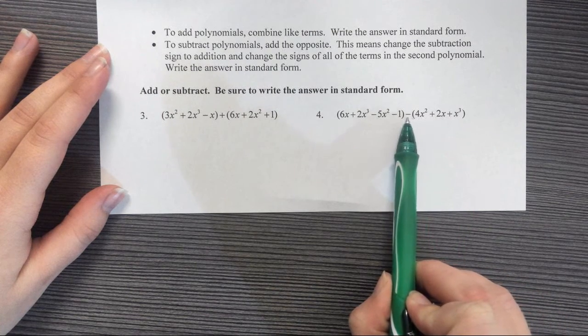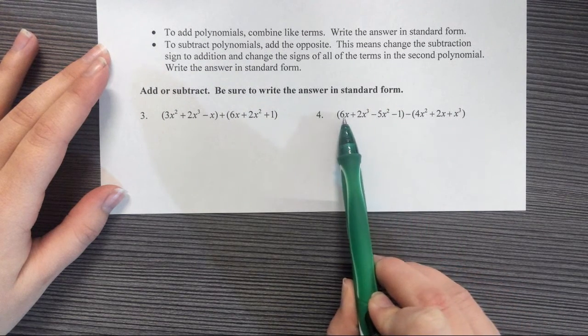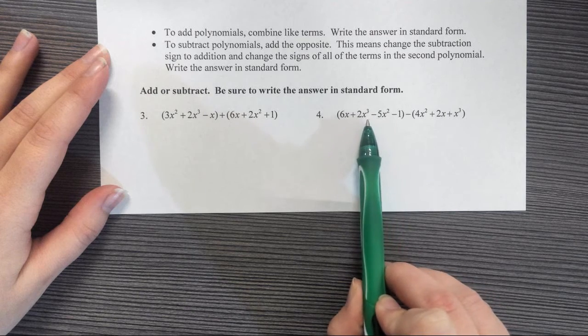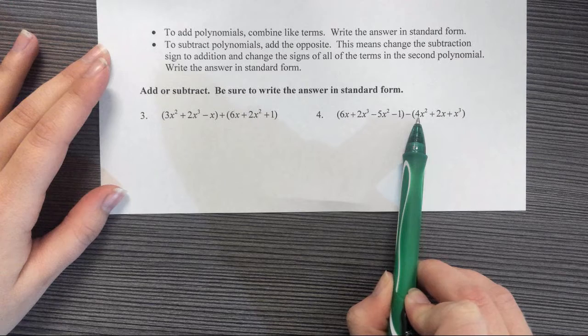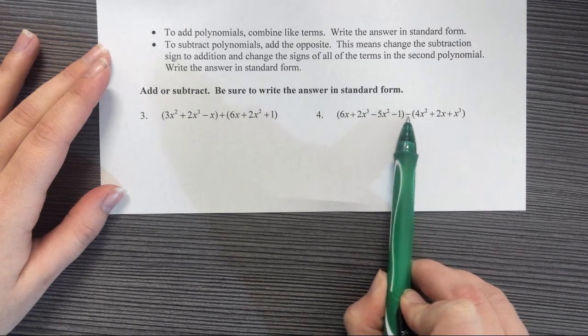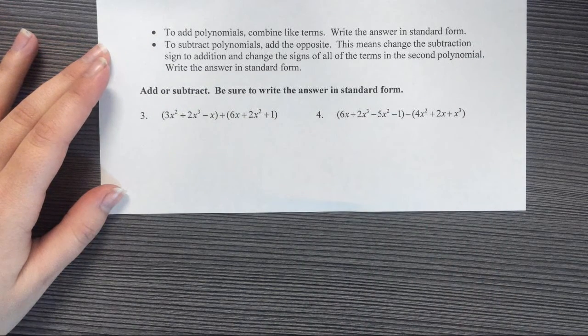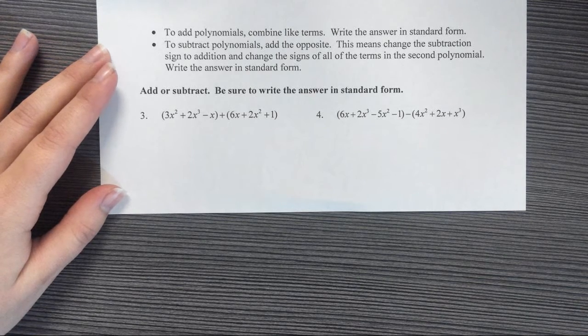Once it's in standard form, this would be negative 5x squared minus 4x squared. And you can only add or subtract like terms, so your exponents have to be the same. That's why it's important to write it in standard form first, so you can make sure that you write the appropriate equation and don't get everything confused.